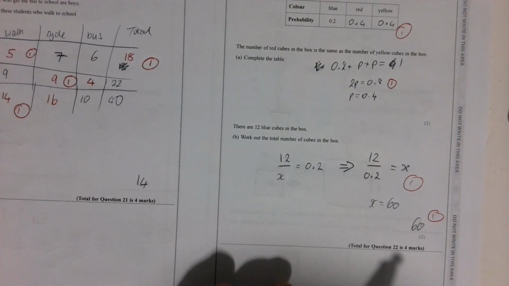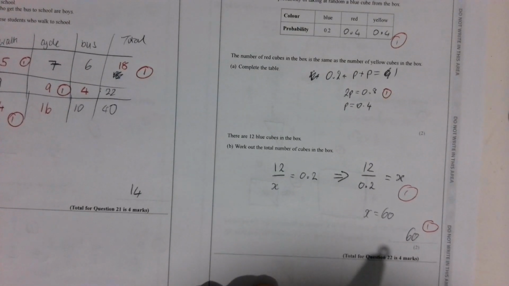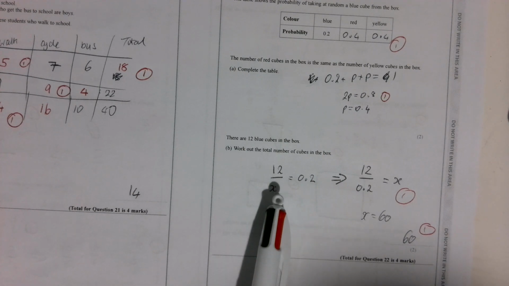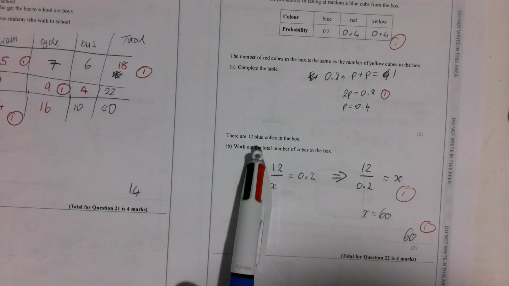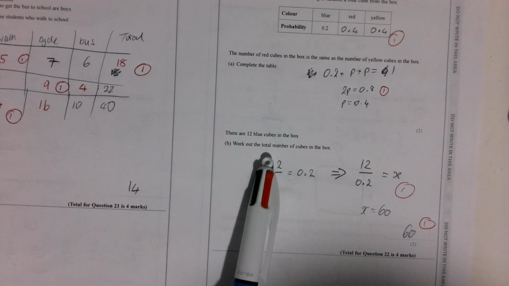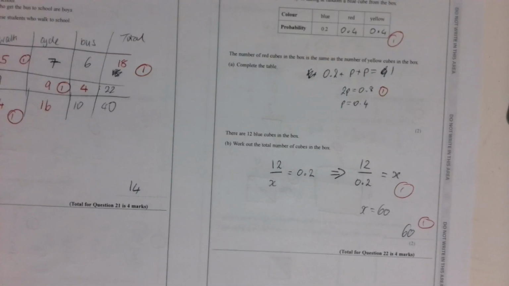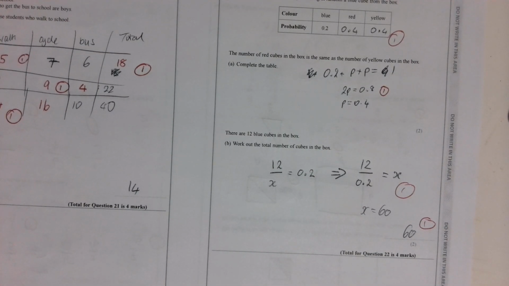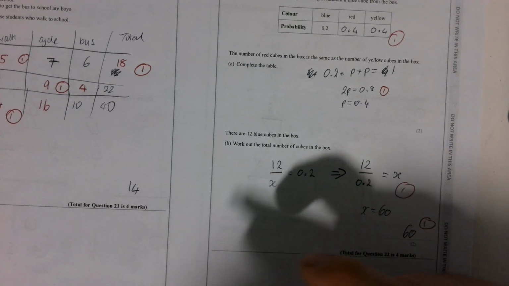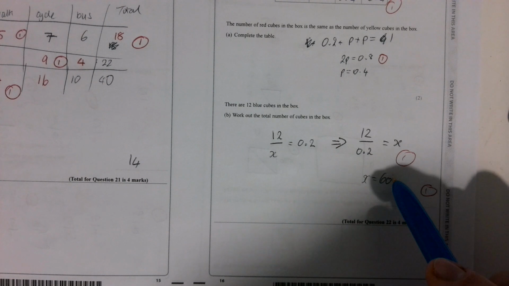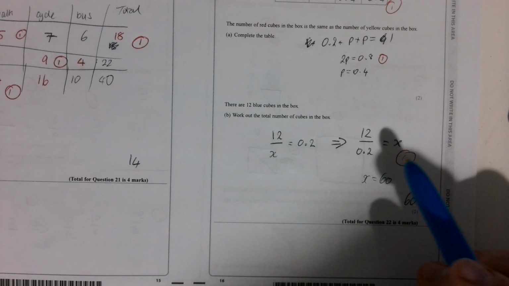For 12 blue cubes in the box, work out the total number of cubes in the box. So I've said the total number of cubes is x. And I know the probability was created by doing 12, number of blue cubes, out of x, the total cubes, to give me 0.2. So what do I need to divide 12 by to make 0.2? There's quite a few ways of working this out. I rearranged it, solved the equation, but I got x is equal to 60. 12 divided by 60 is 0.2.